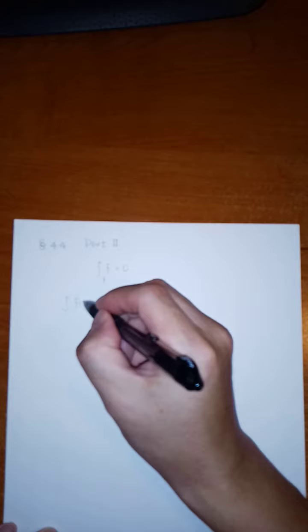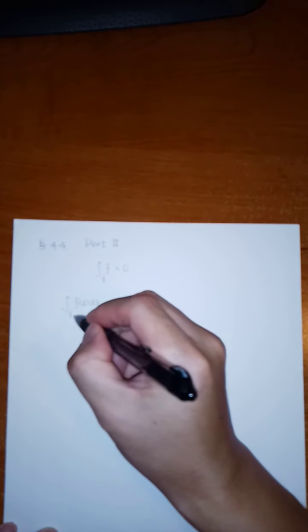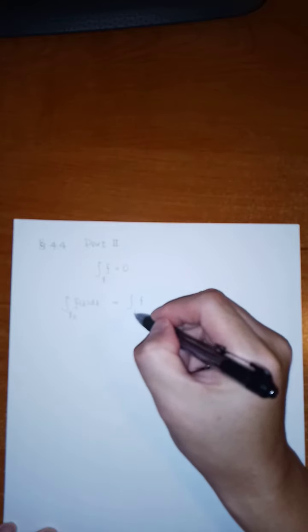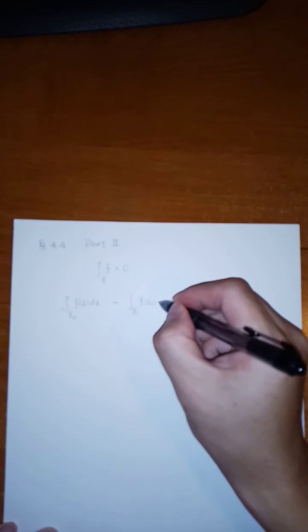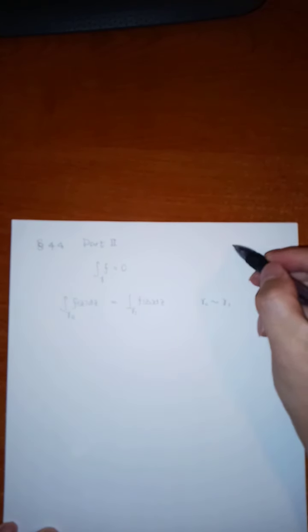This comes from the deformation invariance theorem. The deformation invariance theorem says if you have two curves, gamma 0 and gamma 1, and one is deformable to the other one, then the integral, and f is analytic of course, so we always talk about analytic functions, does not change.